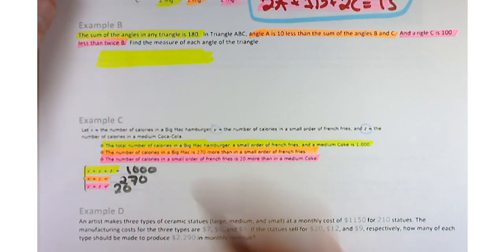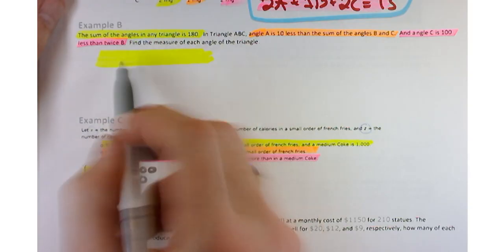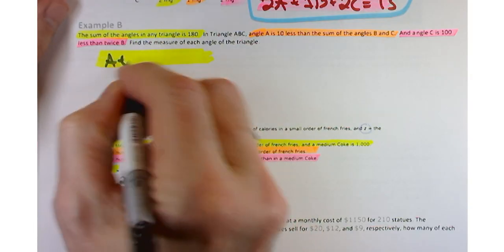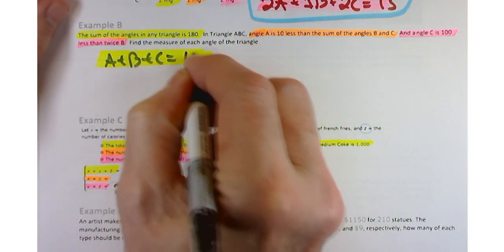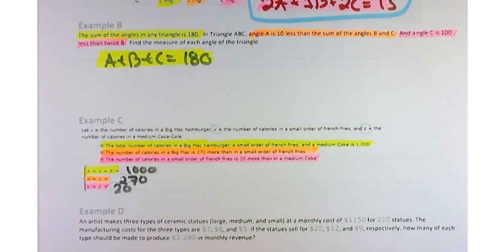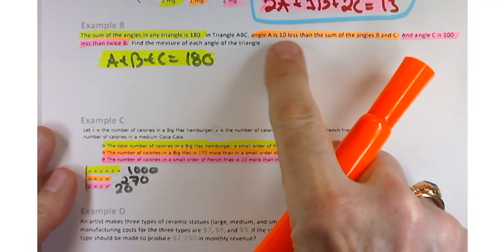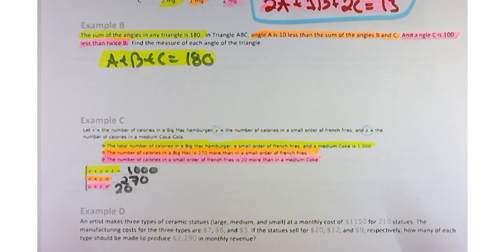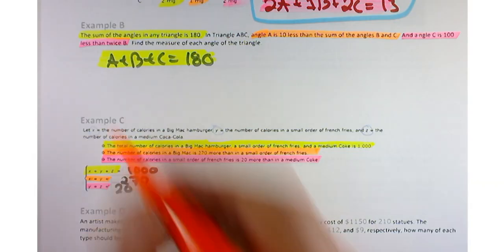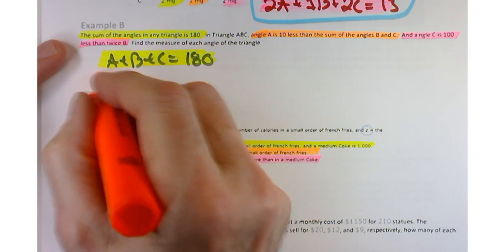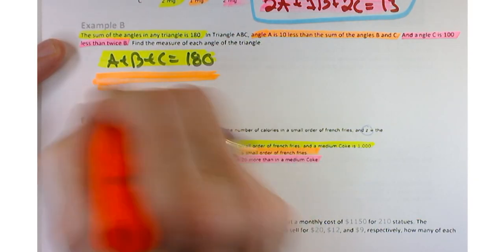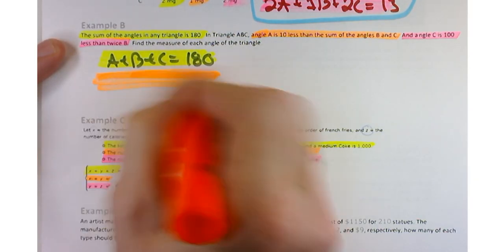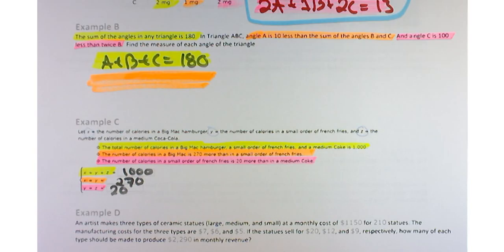Joey, what can I write here? Just A plus B plus C equals 180. Perfect. A plus B plus C equals 180. Cool. Elizabeth, the next one's a little bit more challenging. Angle A is 10 less than the sum of angles B and C. What's that one going to look like? B plus C minus 10 equals A.